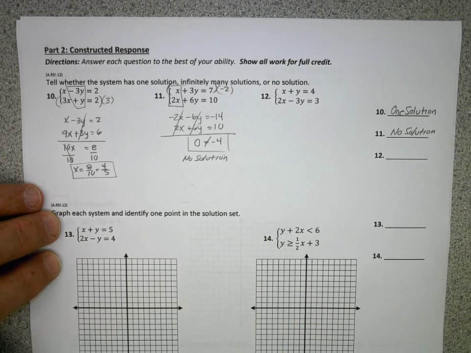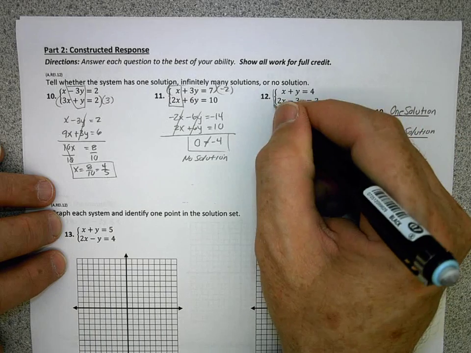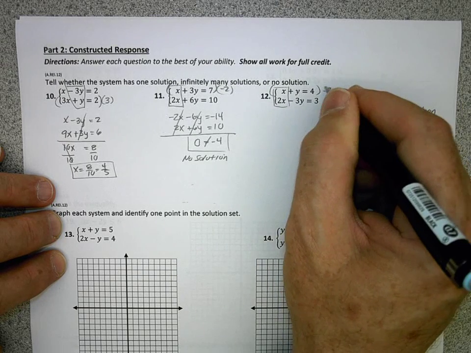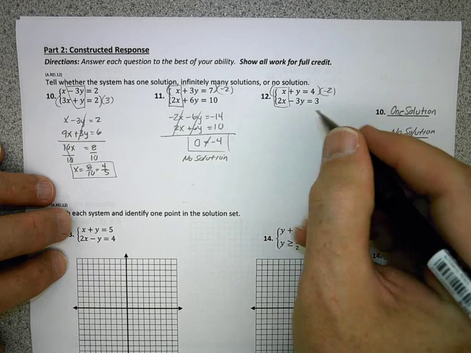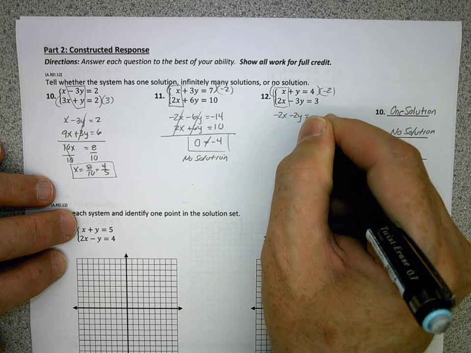So watch for that possibility in the test as well. All right, number 12. Looking here, let's get rid of the x's again. Multiply the top one again by minus 2. That'll give me minus 2x. So we get minus 2x minus 2y equals minus 8.